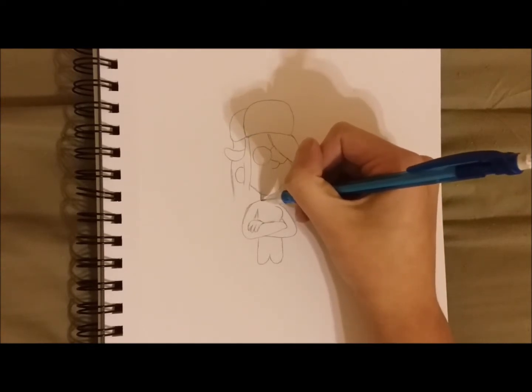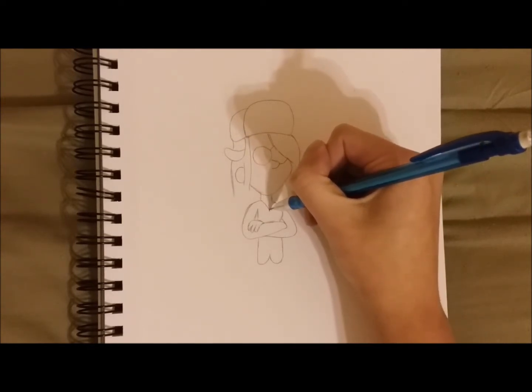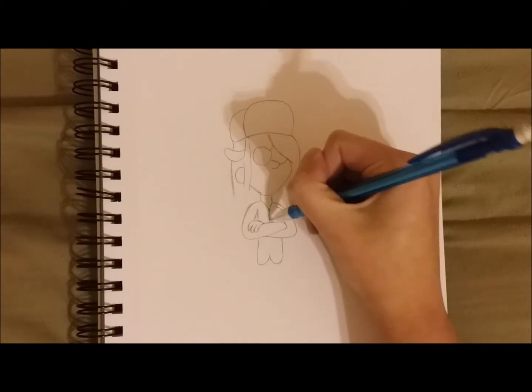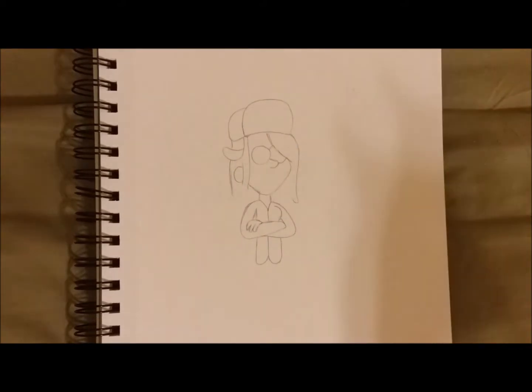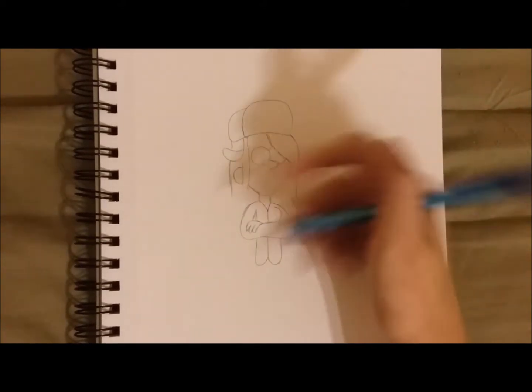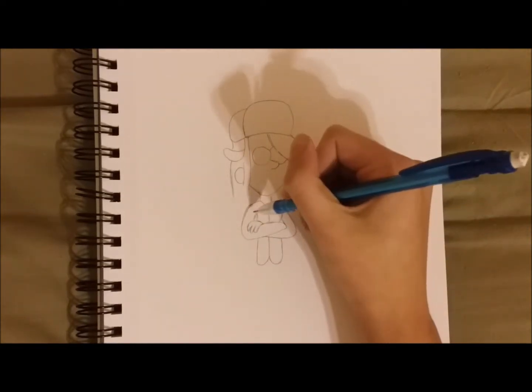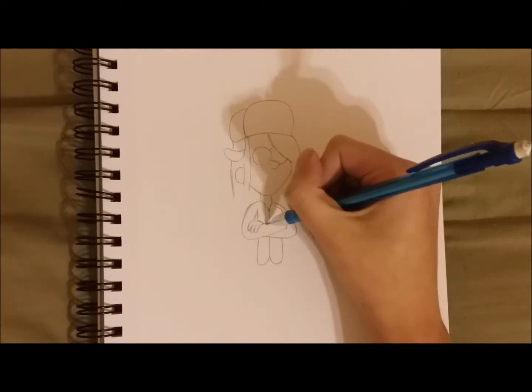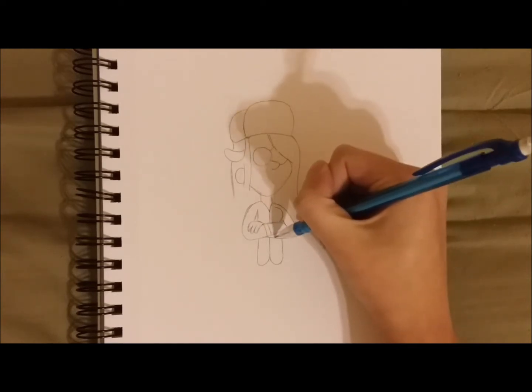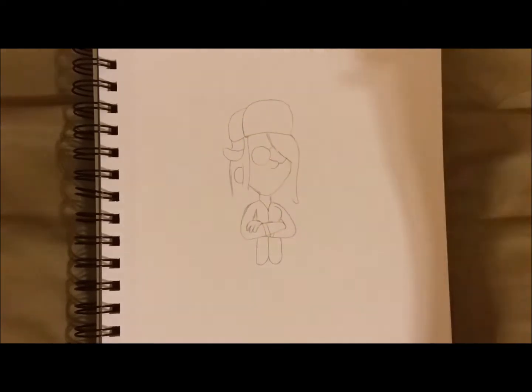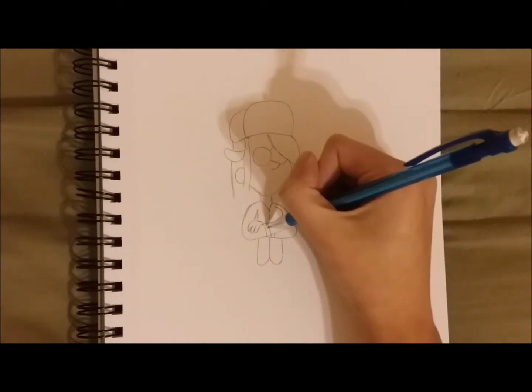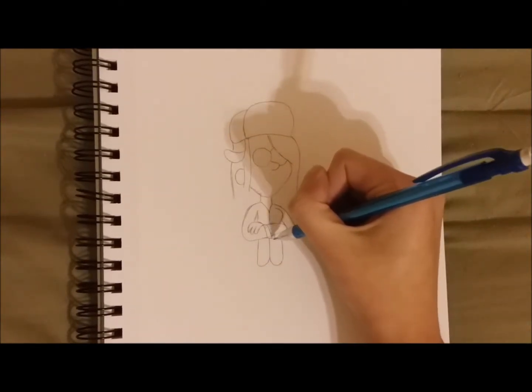And it also, let's see, goes down like that and connects like that. And the sleeves are not full sleeves either. They're 3/4 sleeves and have cuffs. So it'll be like that. And the cuffs have a little circle on them.